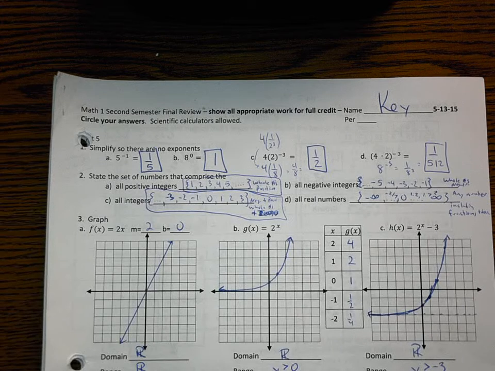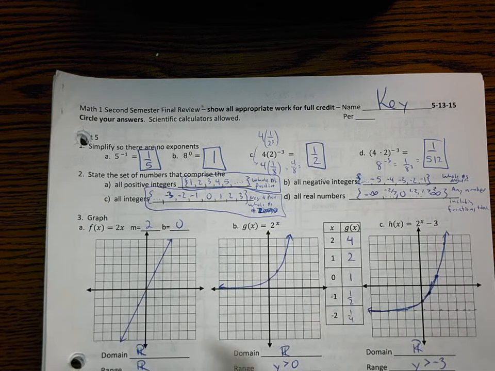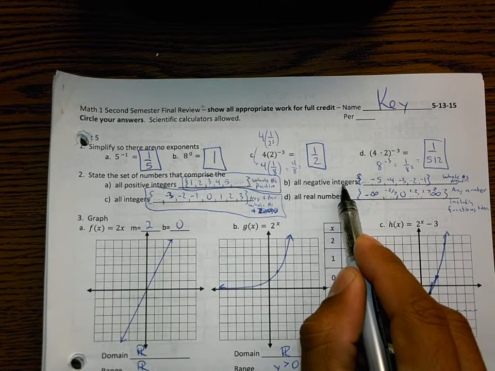Okay. There's a question like number 2. Number 2 was not in our notes from way back when we did Unit 5. But if you don't know what these words mean, you will not know how to answer one of the questions on your final. For example, if choice A was all positive integers, if choice B was all negative integers, if choice C was all integers, and if choice D was all real numbers, you might get a question wrong if you don't know what those words mean. So let's talk about the word integer.